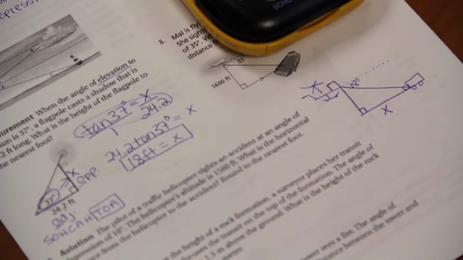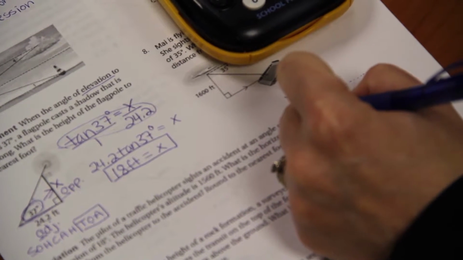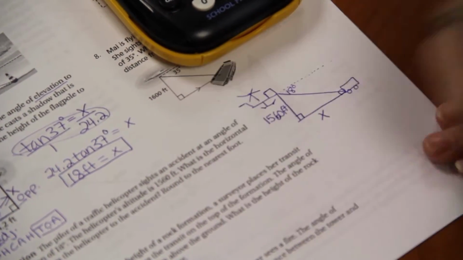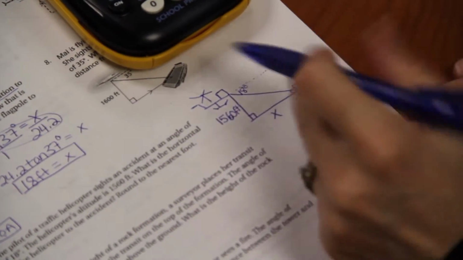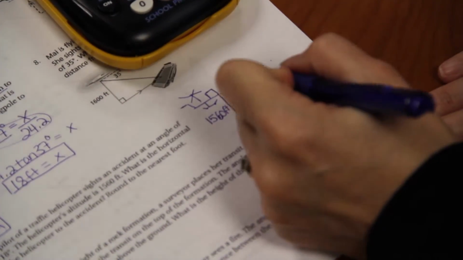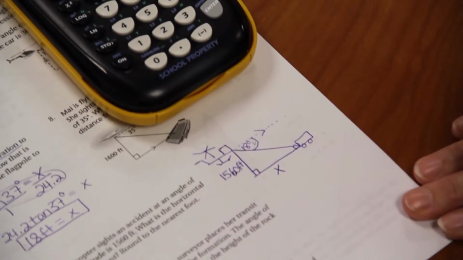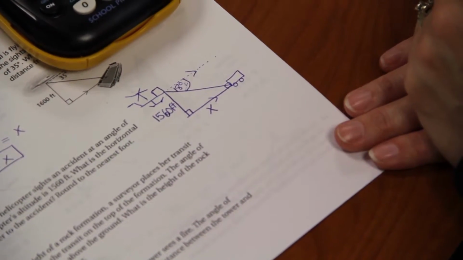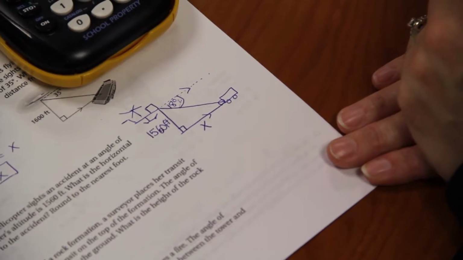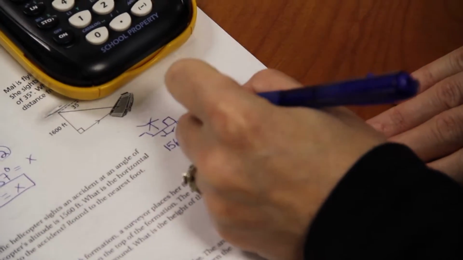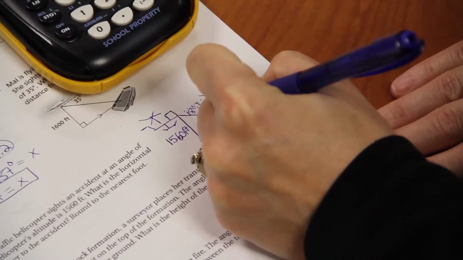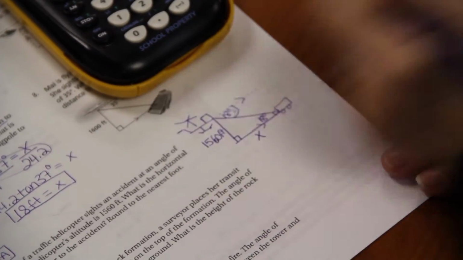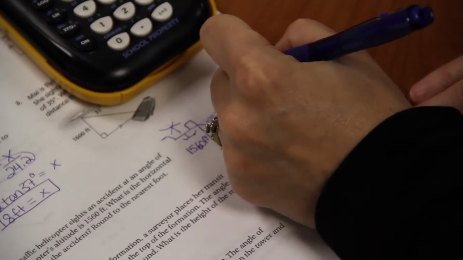And it told me that the helicopter was 1,560 feet above the accident. My angle of depression is looking down, and remember my little horizontal line would be parallel to the horizontal distance at the bottom, and that makes it alternate interior angles. So that means this 18-degree angle measure would be congruent to this angle measure, and I can transfer that over because of their alternate interior angles. Okay.